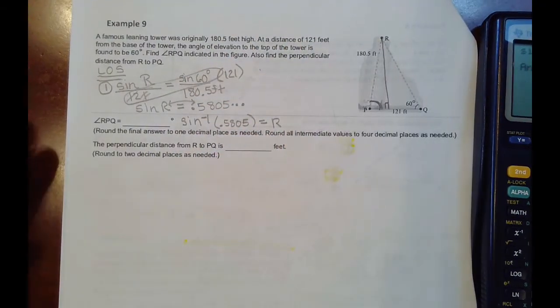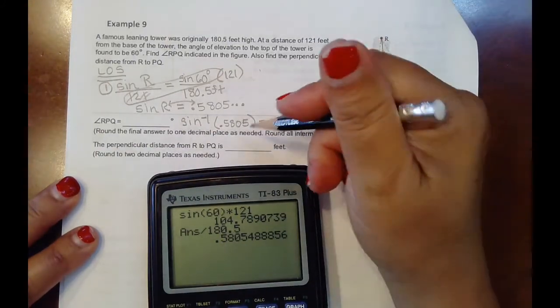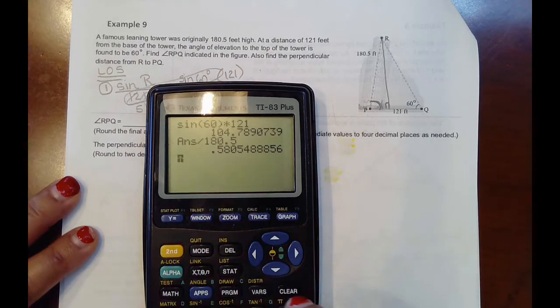Okay, so let's see, what does this turn out to be? I still have that entire 0.5805 number in there, so I'm going to do second inverse, dump in the answer, and I will get 35.48.